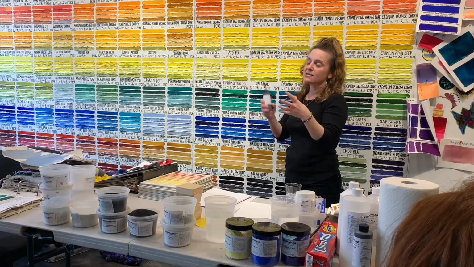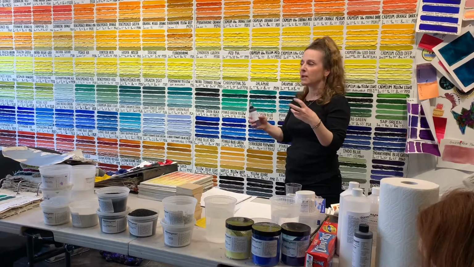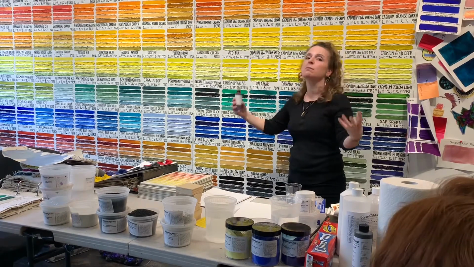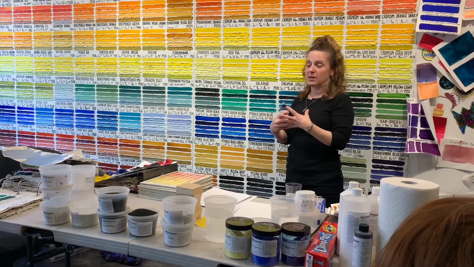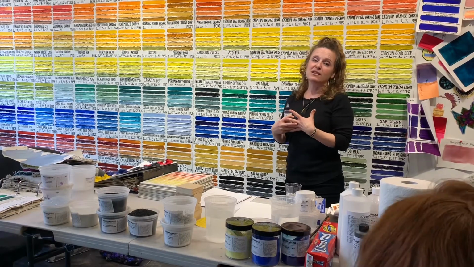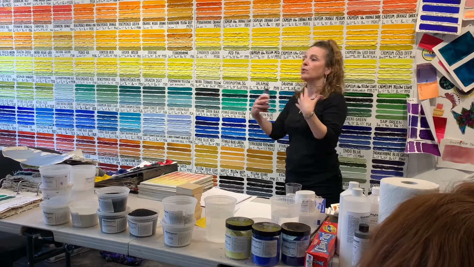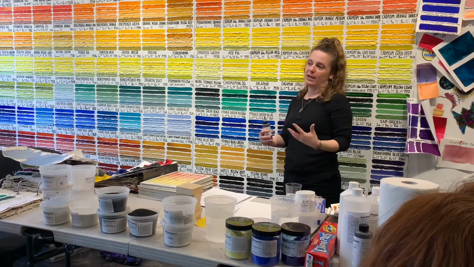So, that's the idea of the paint component system. We give you the components that are part of a pre-made paint, but you then have to mix it together yourself. And the idea there is that you then have greater control over your paint.